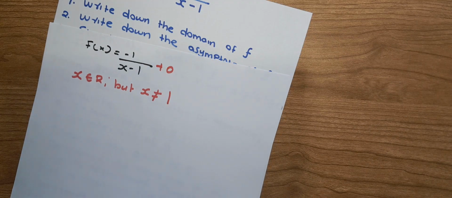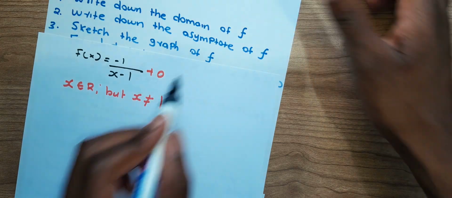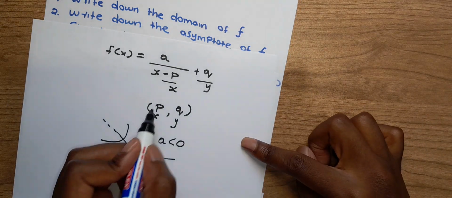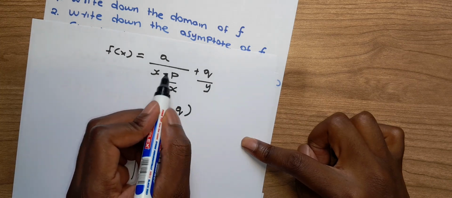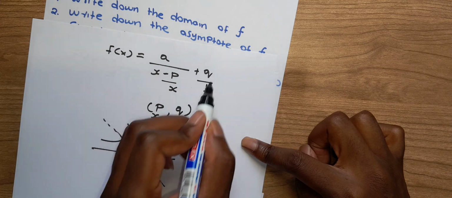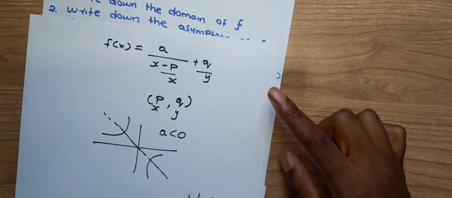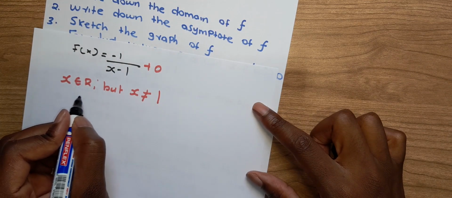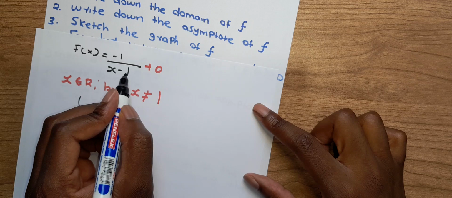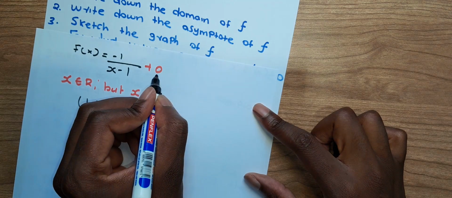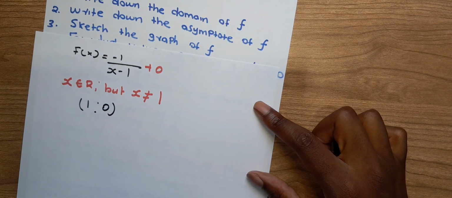Okay, let's go. Now they say write down the asymptotes. What did we talk about? We did talk about the asymptotes. We said the asymptotes, you just change the value of whatever number is in here. It becomes positive p. It is the x asymptote, and the y asymptote is just this q over here, right? So this is what we do. We say that the asymptotes of this one, we are given this one, is going to change into what? +1, and the y asymptote is what? Is 0, because we're given nothing there, isn't it?